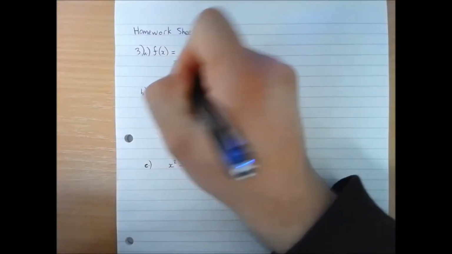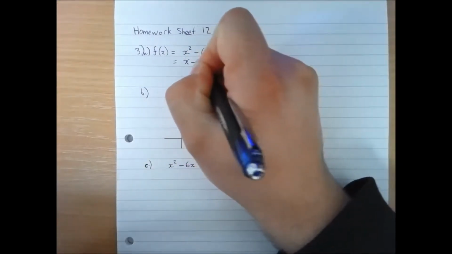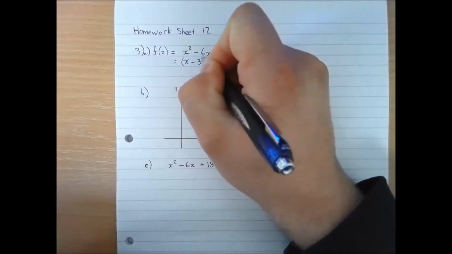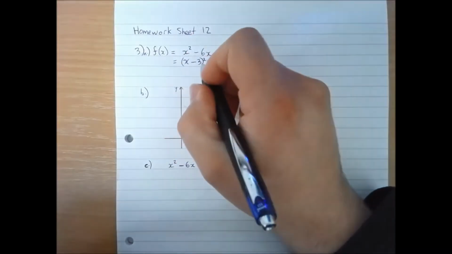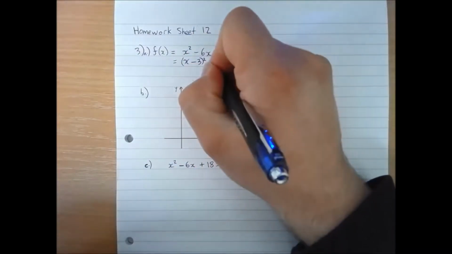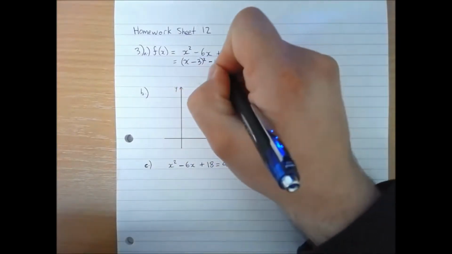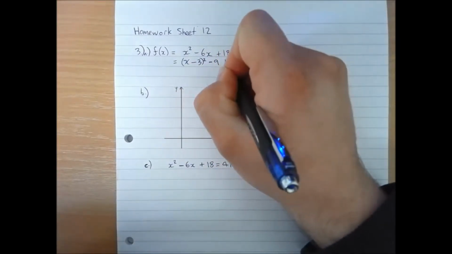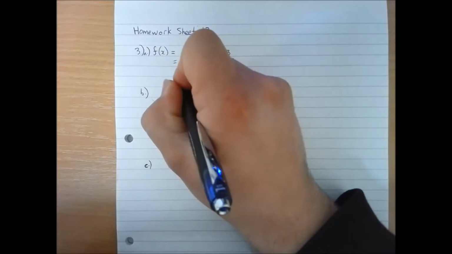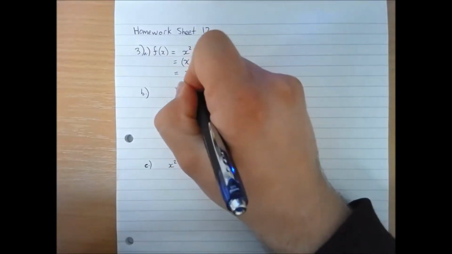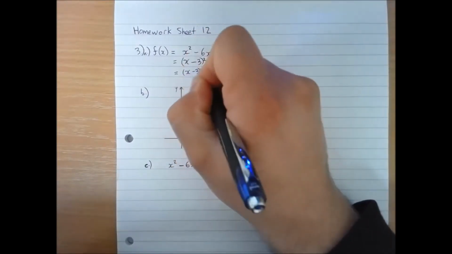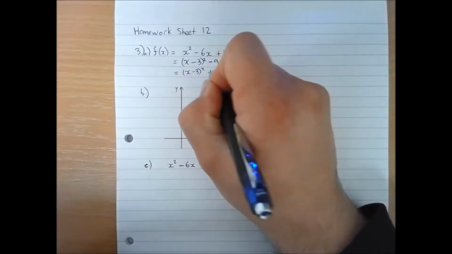To complete the square, half the x term goes inside the brackets, subtract that number squared. When we square a negative, we're going to get a positive, so we still need to subtract that positive number to get -9 + 18. And then we just need to simplify the constant on the outside to get (x - 3)² + 9.